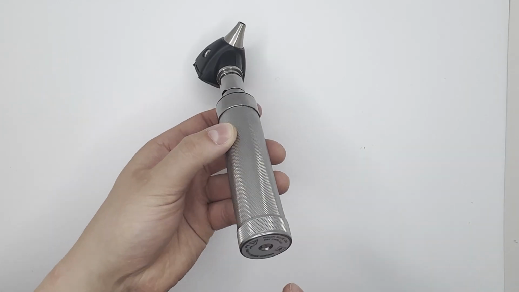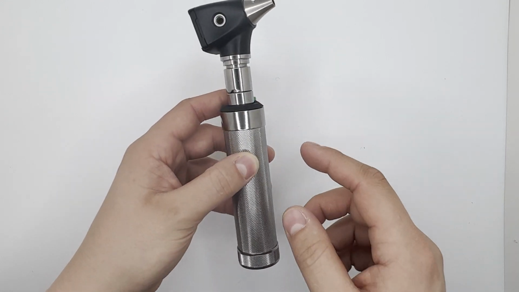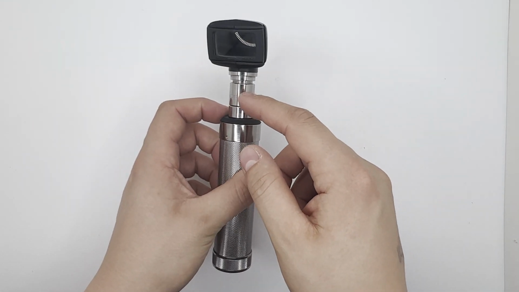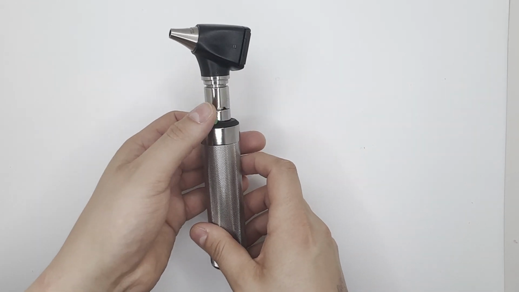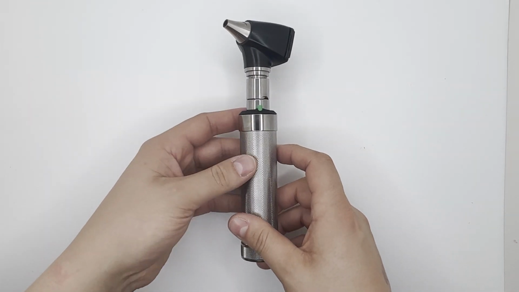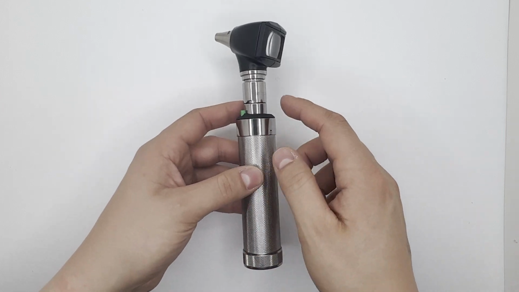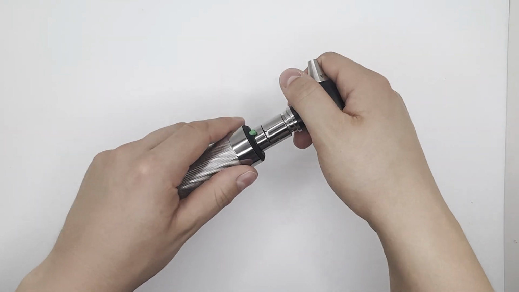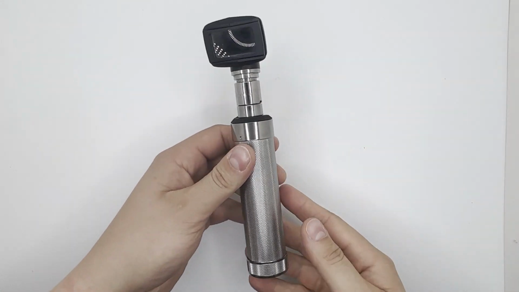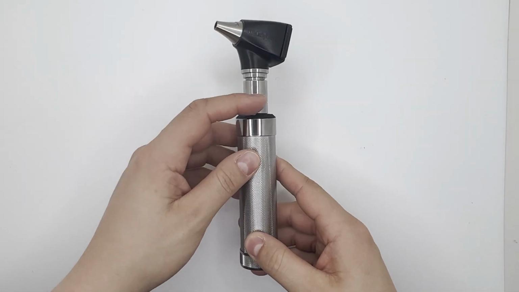Depending on the model, scopes can be powered by disposable batteries, rechargeable batteries, or a wall plug. The handle of non-corded scopes contains the battery, the light source, and the power switch. Mirrors direct the light from the bulb to the head of the scope. The head of the scope twists onto the handle. The light intensity of the scope is adjusted with a collar at the top of the handle.